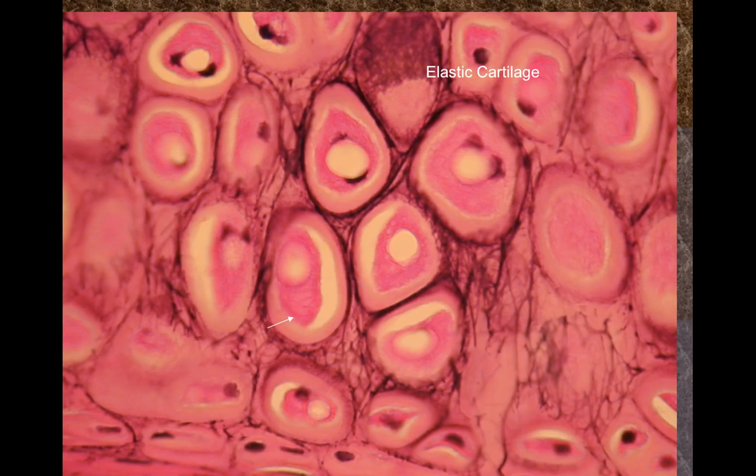This is elastic cartilage. Elastic cartilage is similar, again, that fish egg appearance, although notice that the matrix is going to be rich with these long and sort of mesh-like fibers of elastin. We also see these nice droplets of fat in the middle of these cells. So that's another way that you can distinguish elastic cartilage from hyaline cartilage.